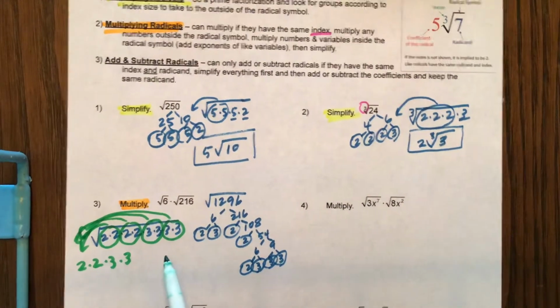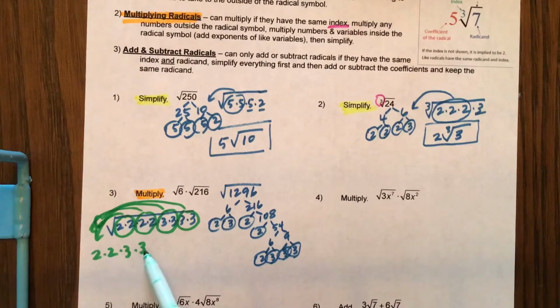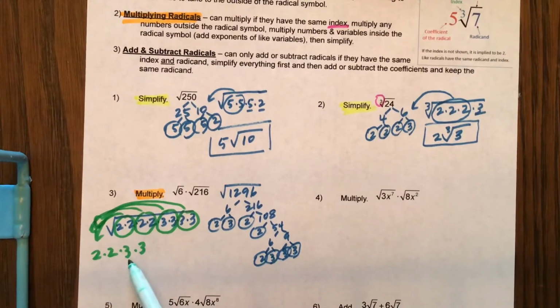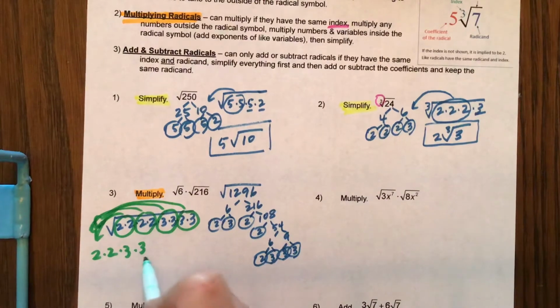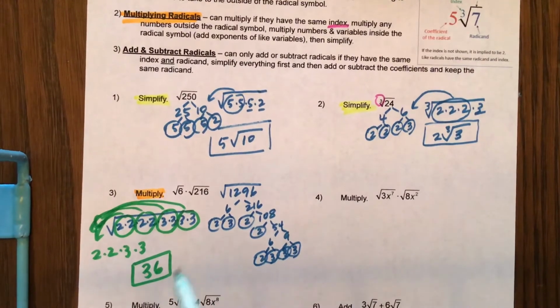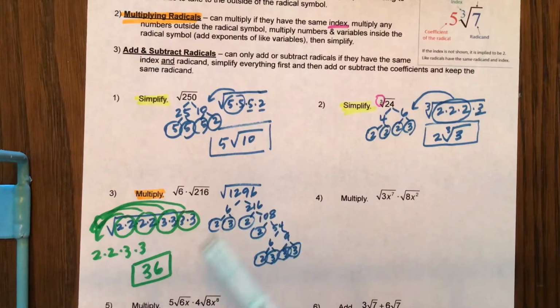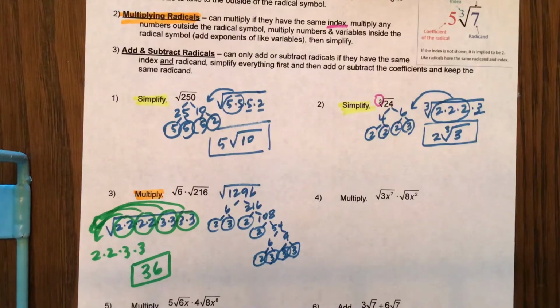Note there's nothing left underneath this one. So when I do 2 times 2 times 3 times 3, that's going to give me 4, and then times 3 is going to give me 36. So that means this problem, when I take the square root of 1,296, it's actually a perfect square. If any of you noticed that straight away, you could have jumped right to the fact that it was 36. If not, your prime factorization always works.